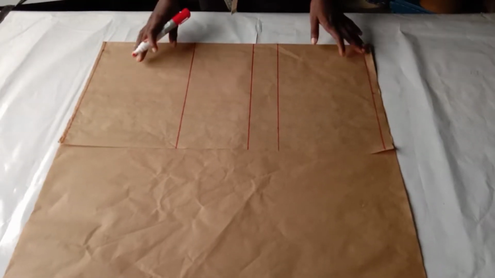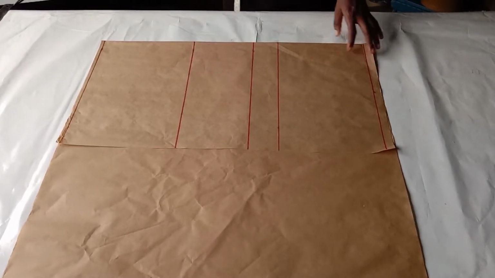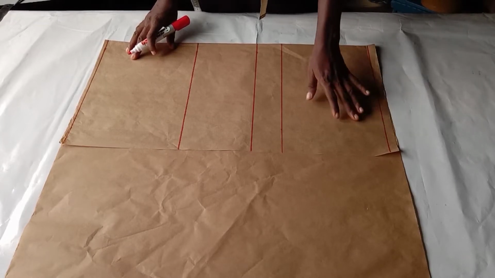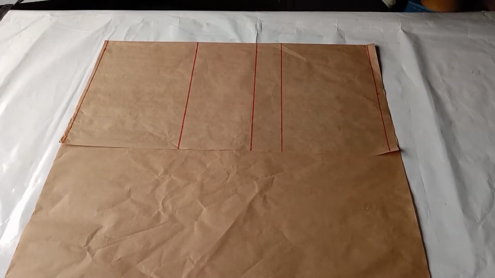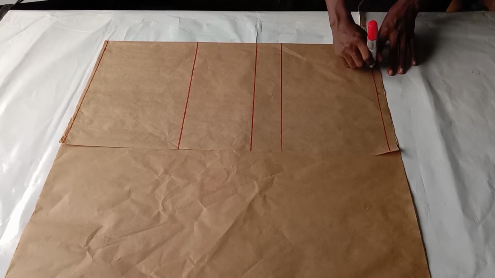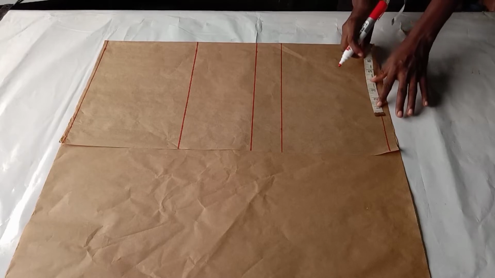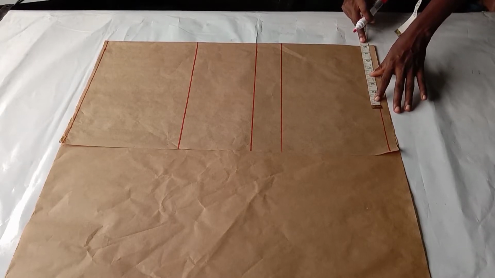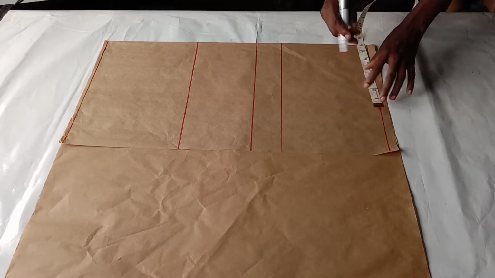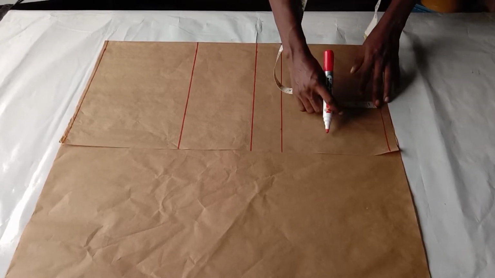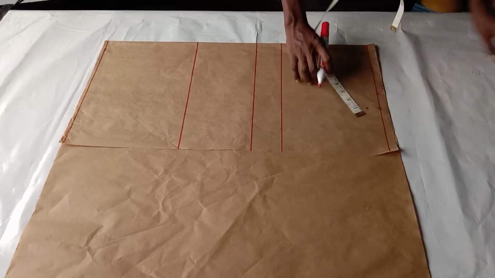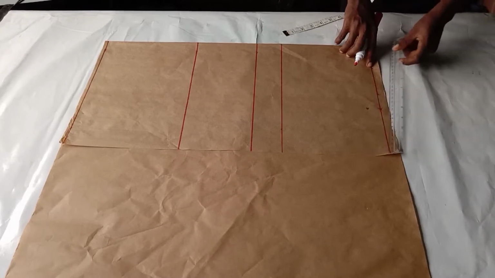Now I will insert my horizontal measurements. First, I will insert the 3 inches and 8 inches standard to get the shoulder slope. So 3 inches and 8 inches. At the 8 inches point, I'll come down by 1 inch and connect it to the 3 inches point.